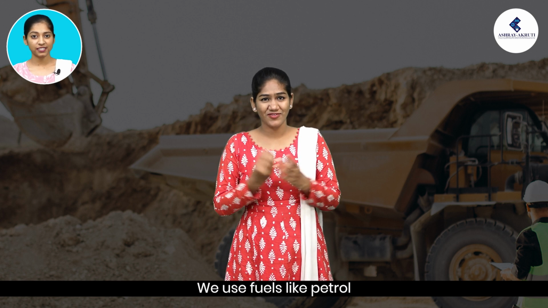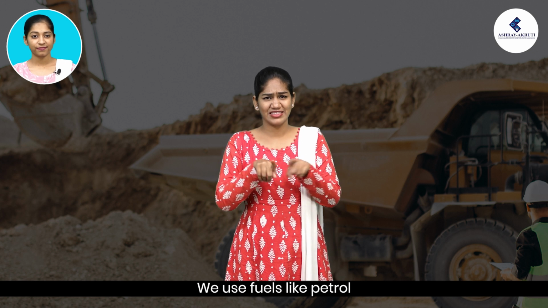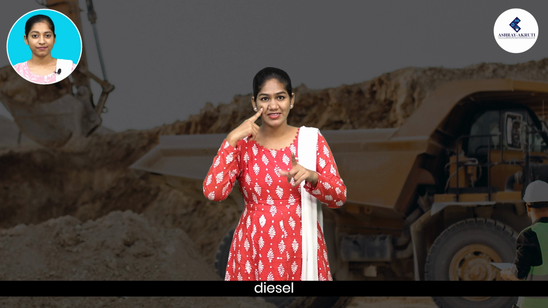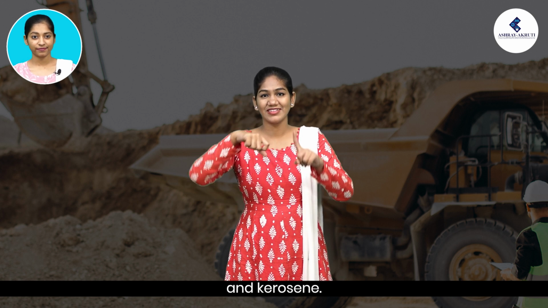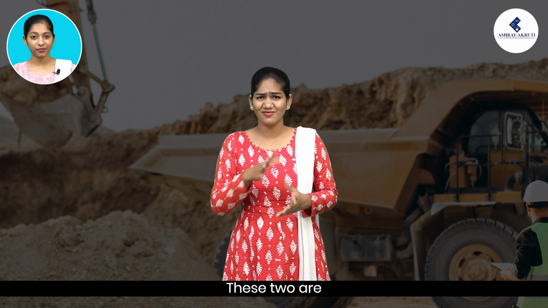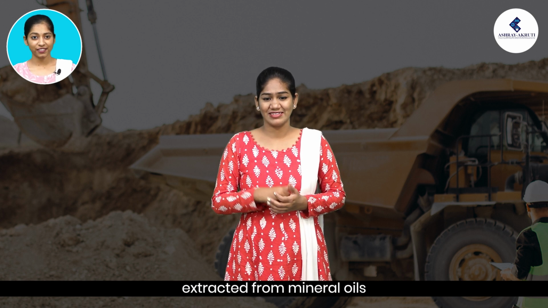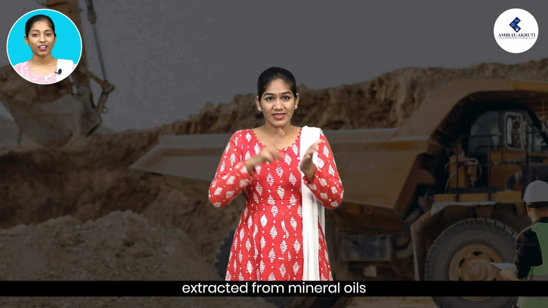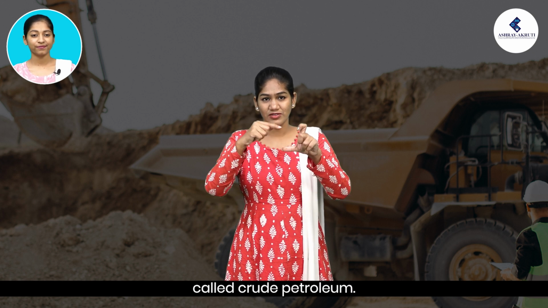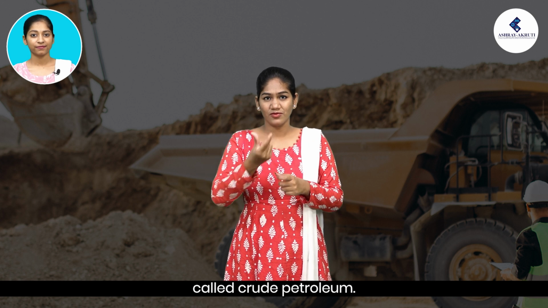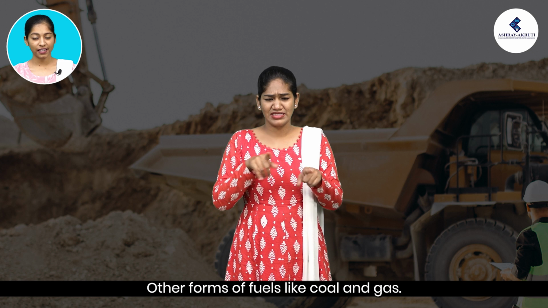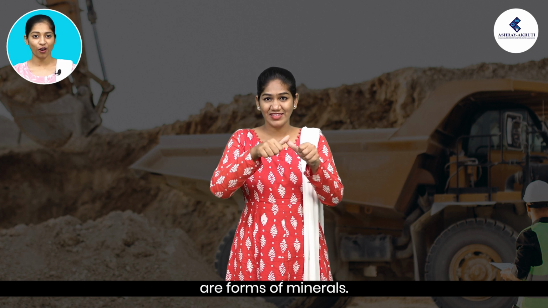We use fuels like petrol, diesel, and kerosene. These are extracted from mineral oils called crude petroleum. Other forms of fuels like coal and gas are forms of minerals.